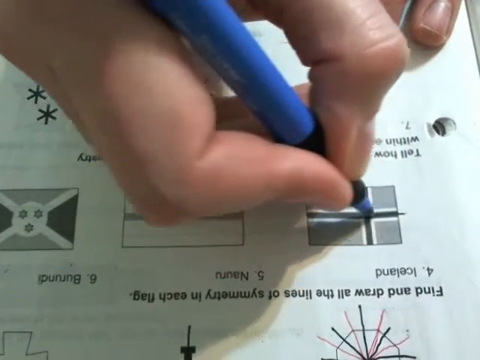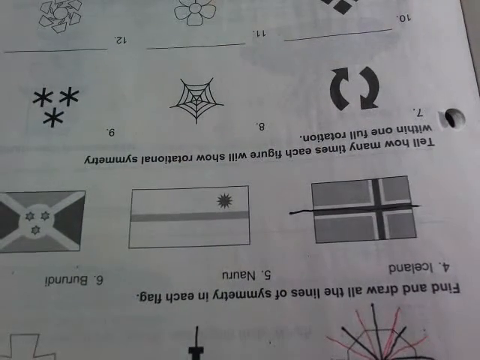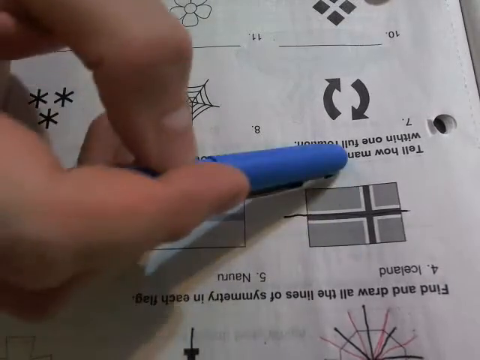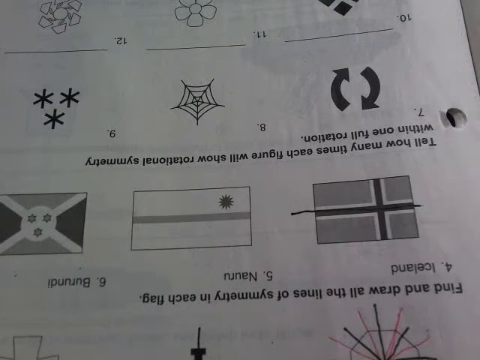The only way I can have line symmetry here is if I draw a line exactly down the stripe that runs horizontal, left to right. That will then give me two pieces that are the same, the top and the bottom. So that is going to be the only line of symmetry I can draw in question 4. And you'll do the same thing in 5 and 6.